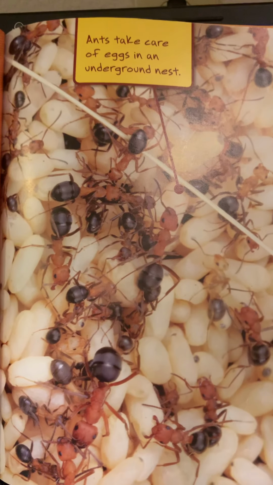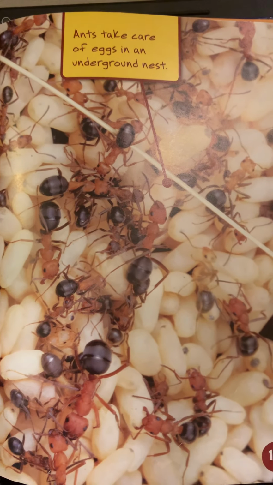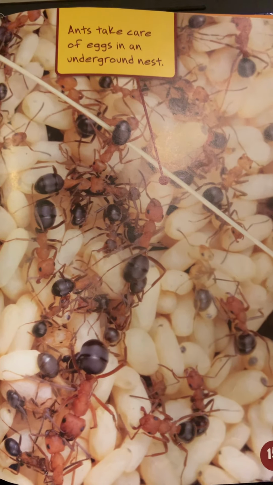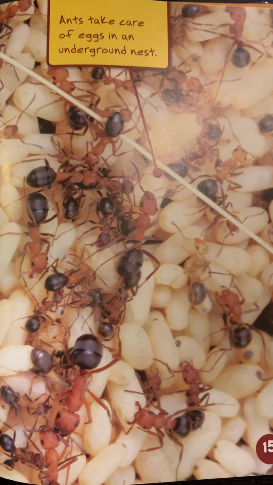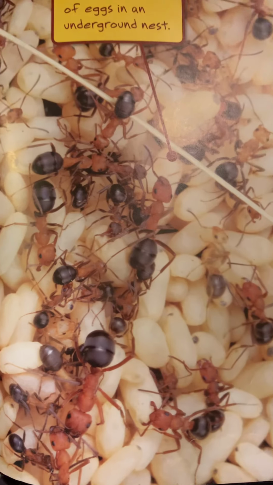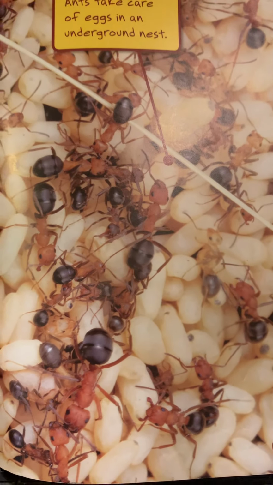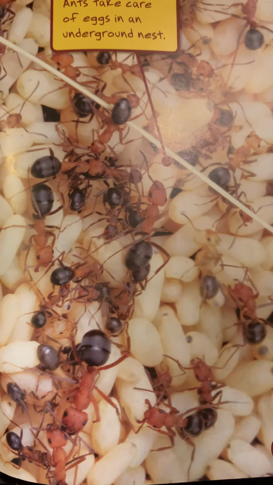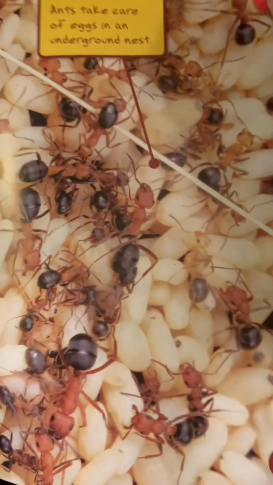Ants take care of eggs in an underground nest. Look at all those eggs. They're white and they look a little bit squishy. Not at all like a chicken egg, because eggs are different.